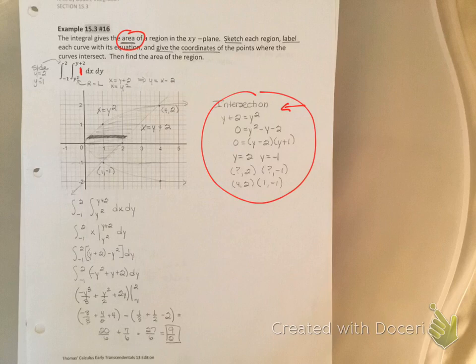Okay, so you have two different shapes. You have the line right here, and you have the quadratic right here. And so when you look at that, the best choice is to do a horizontal representative rectangle, because if you did vertical, you'd have a change in boundaries right there. It would be the parabola and the line, and then the parabola and the bottom of the parabola, the top and the bottom.